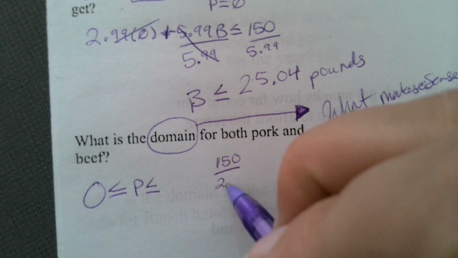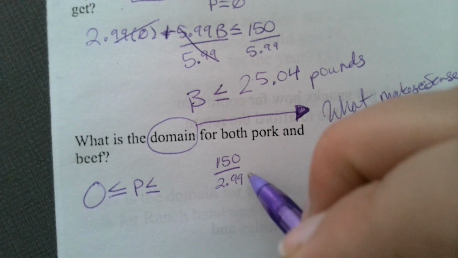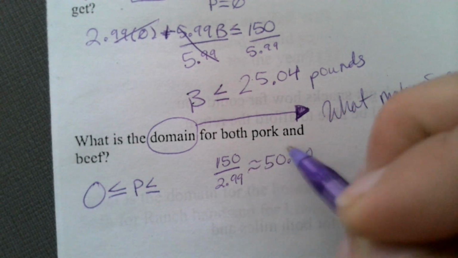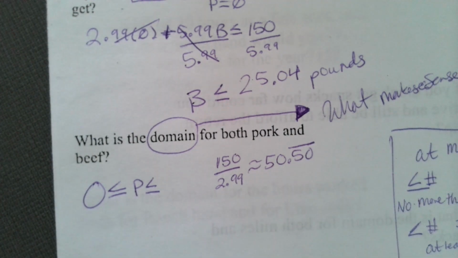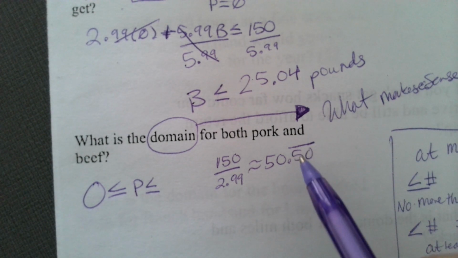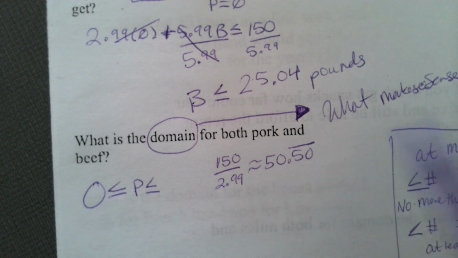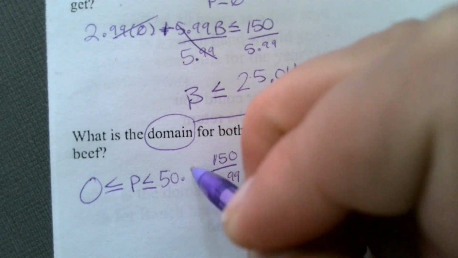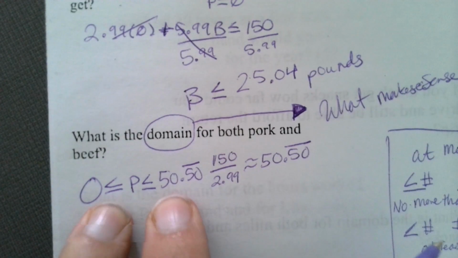And divide it by 299. And you're really close. It's almost 50 pounds. It's 50.50, and it repeats forever. Anytime it repeats forever, you can just put a line over what repeats, and that's what it means. It means it repeats forever. So this is our domain for our pork.